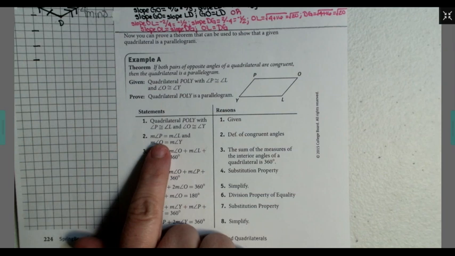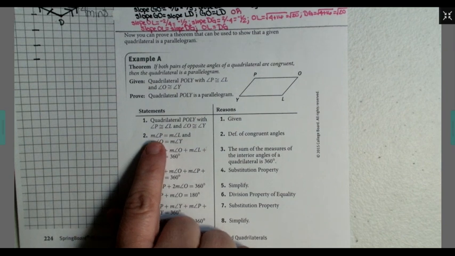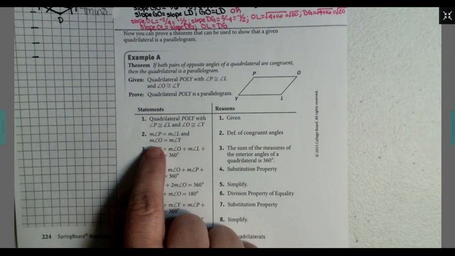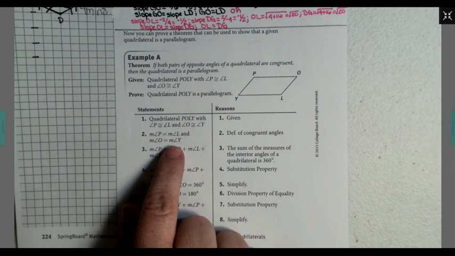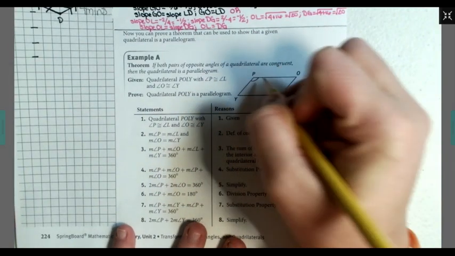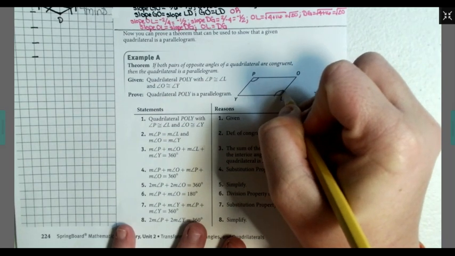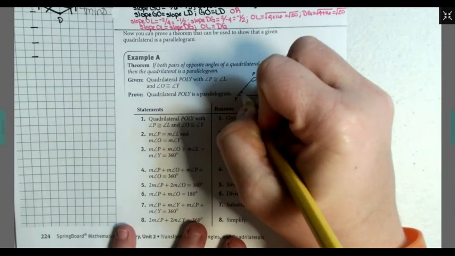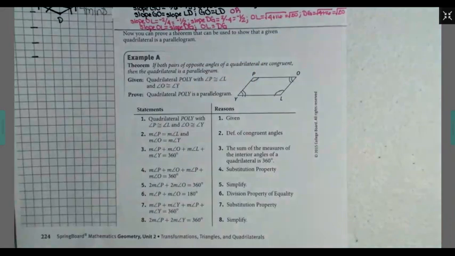Well, in order for us to say that two things are congruent, we also know that their angle measures are equal. So we say the measure of angle P equals the measure of angle L, and the measure of angle O equals the measure of angle Y. And I'm going to go ahead and mark this while we work through this. We're saying that this angle is congruent to this angle, and we're given this angle is congruent to this angle.